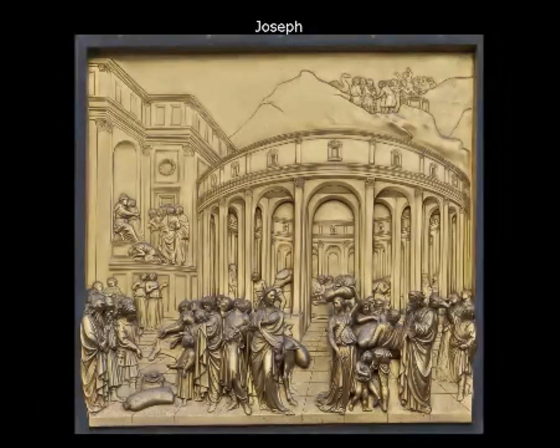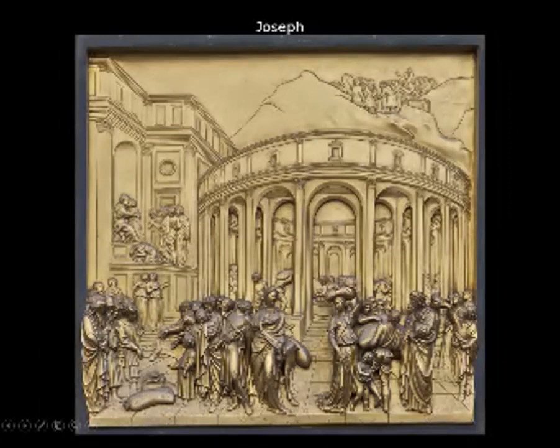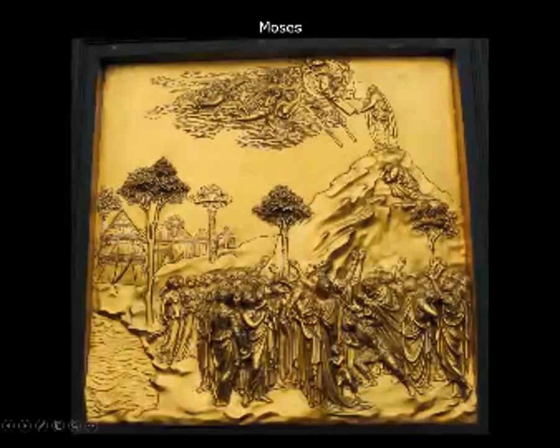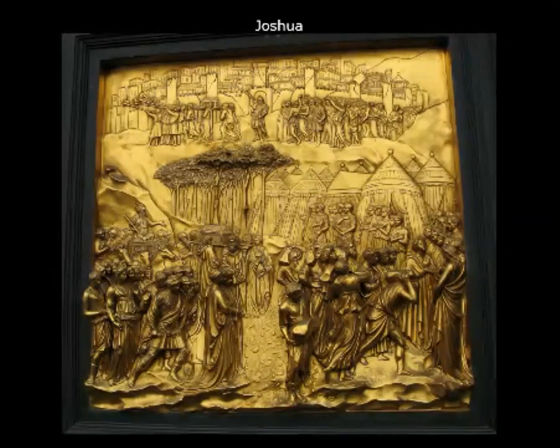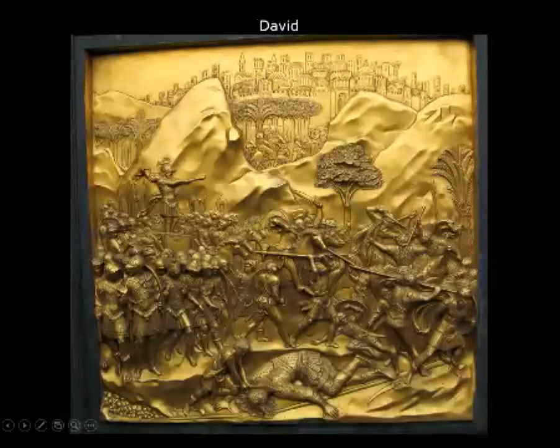Here's the story of Joseph. So you've got them bring him out of the well. Up here, his brothers have put him in the well. Storing grain in the middle. On here it's the silver cup story. So he fits the whole story of Joseph into here. Moses, the 10 Commandments, crossing the Red Sea. Joshua and the armies of Israel, Jericho. Just basically drawn in, coming down to, you have full sculptures in front. Battles of David.